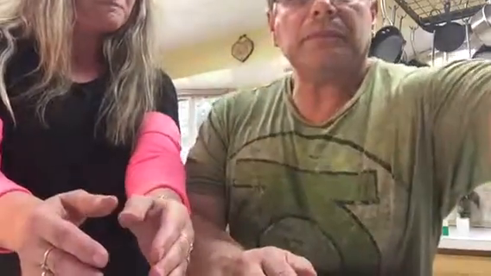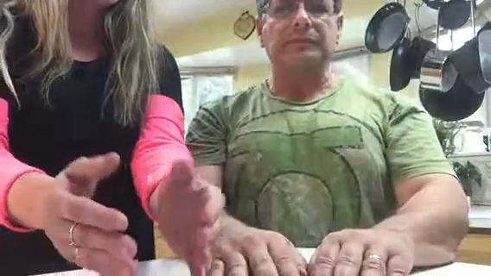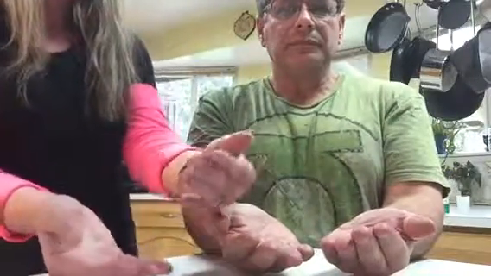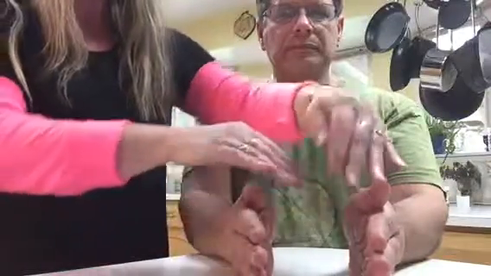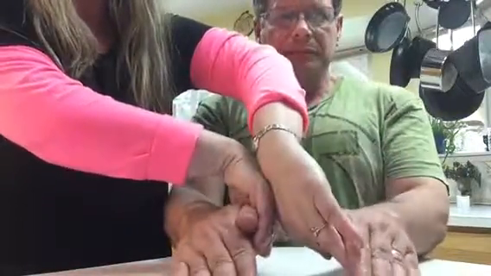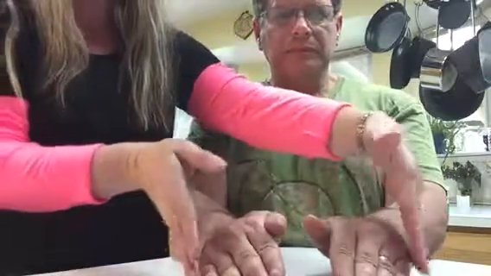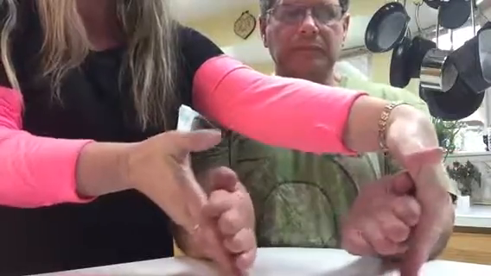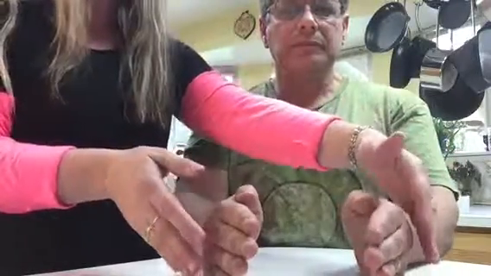Now we're going to move on to the forearm. Turn your hands down, that's pronation, and then turn your hands up, that's supination. I'm going to test your strength. Put your hands in neutral, and then press inwards. Good strength for pronation. Now turn your hands outwards. Good strength for supination.